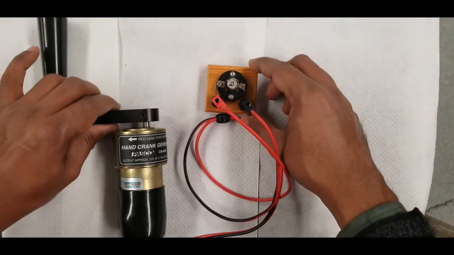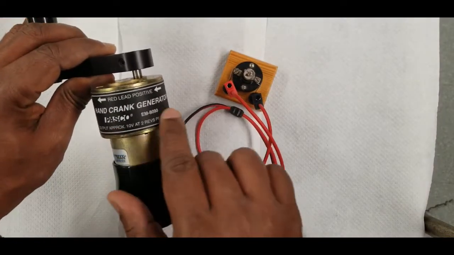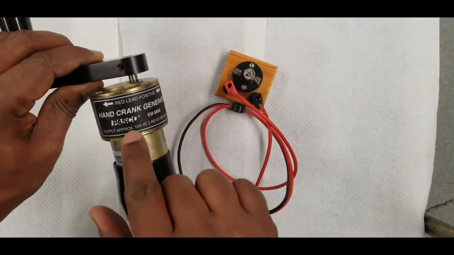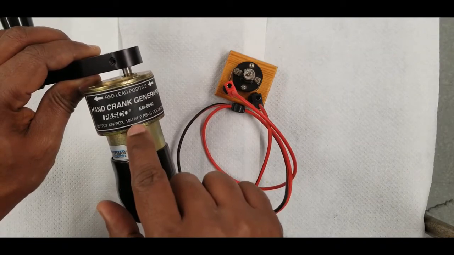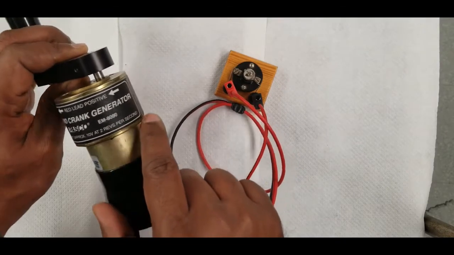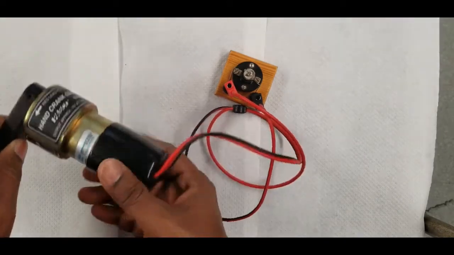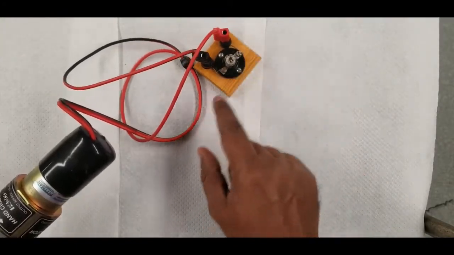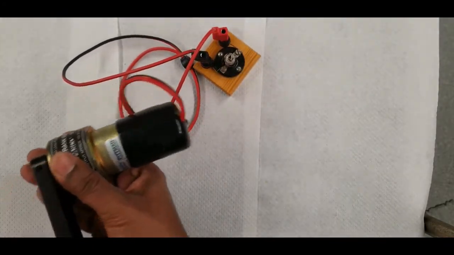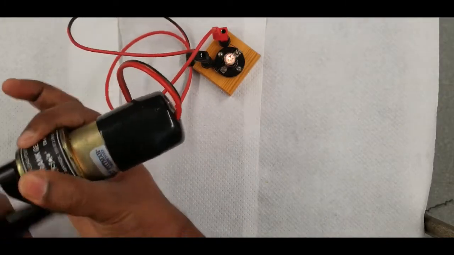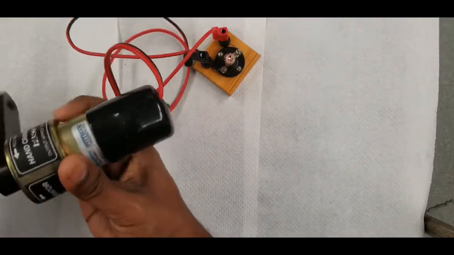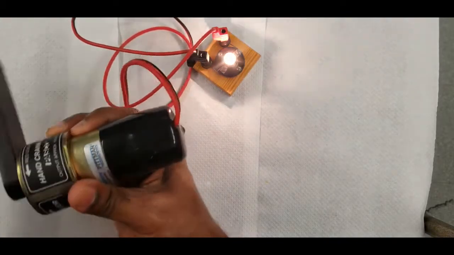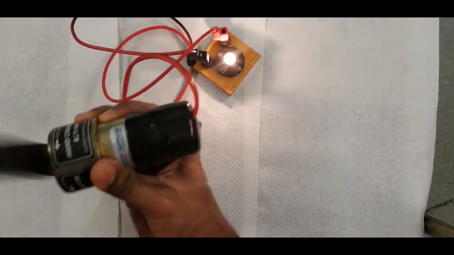So what I have here is a hand crank generator. The output is approximately 10 volts at 2 revs per second. So you can see this hand crank generator is connected to a bulb, and when I rotate this, you can see there's an electric current flowing across the bulb.